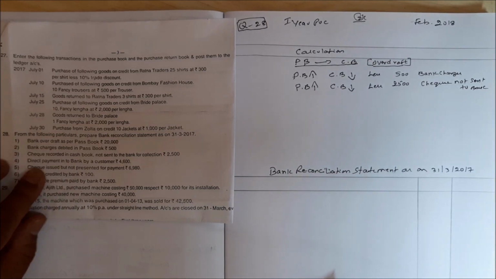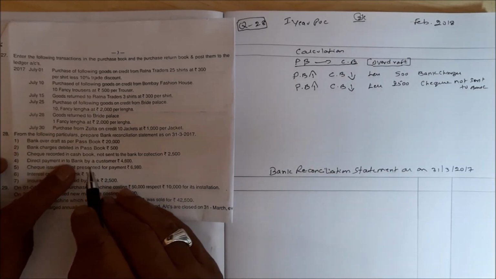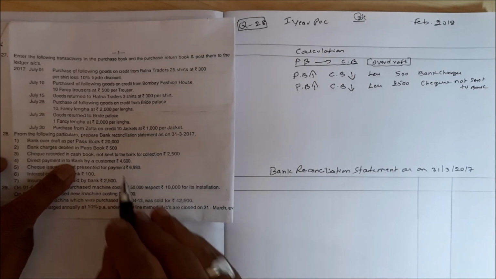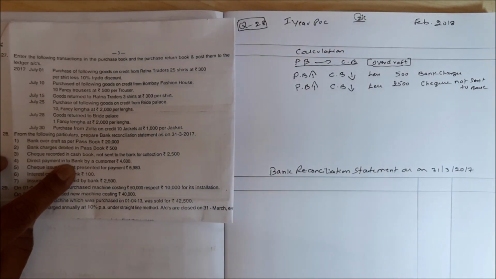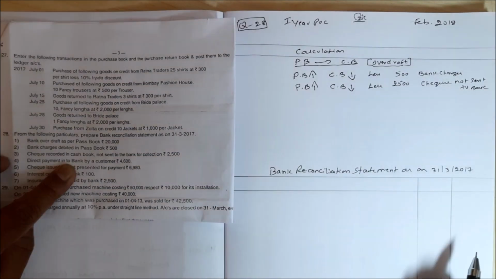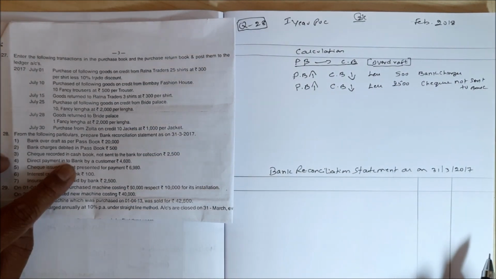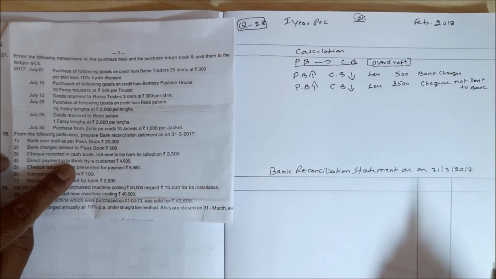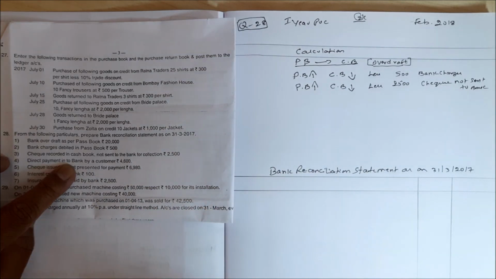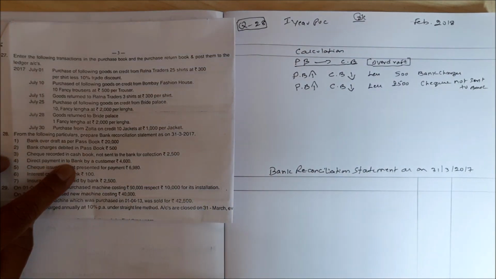Next, direct payment in the bank by customer, 4,600. Somebody has to pay the amount. He did not find time. Then that fellow, what did he do? He paid to my account directly. When he paid to my account directly, what happens? My overdraft balance automatically comes down.